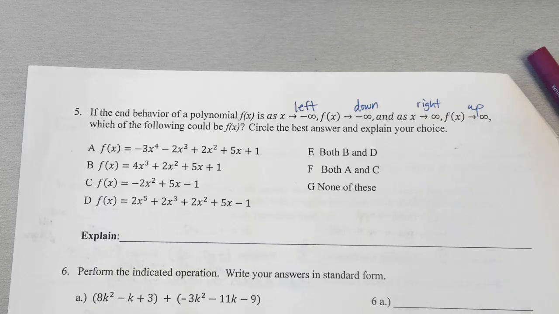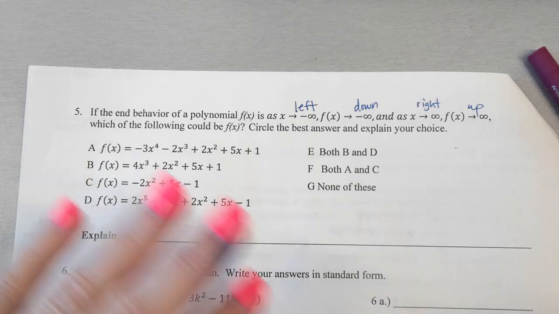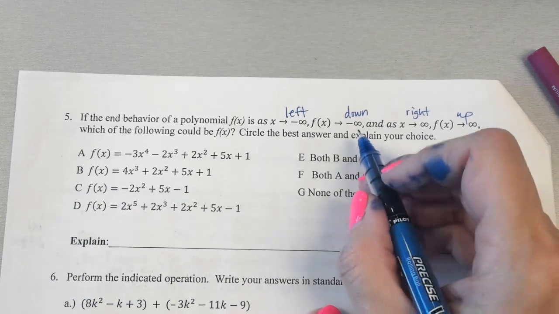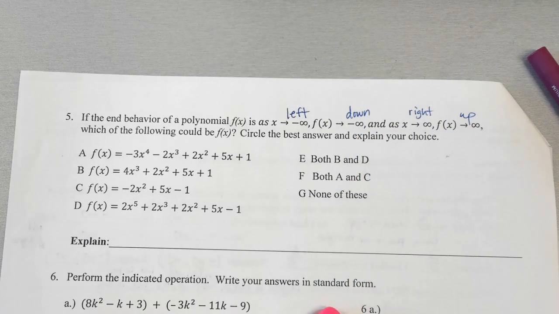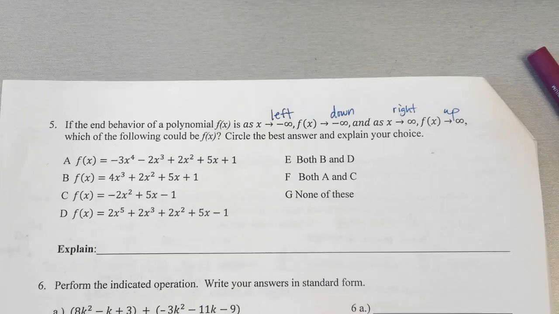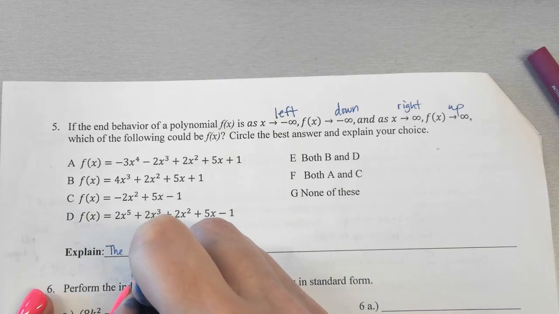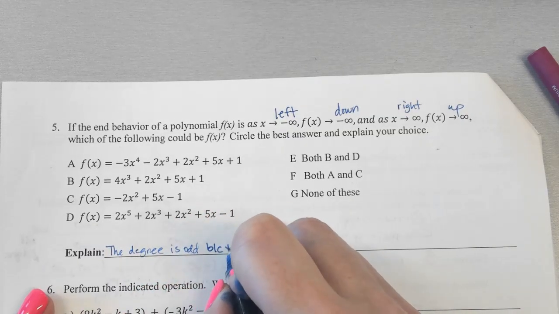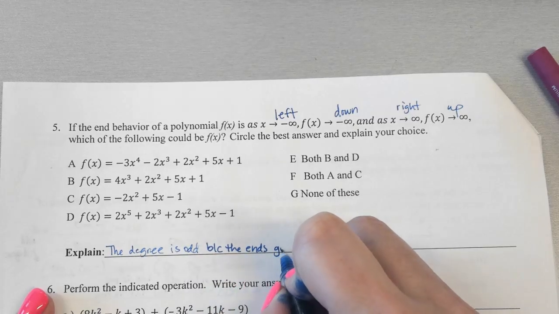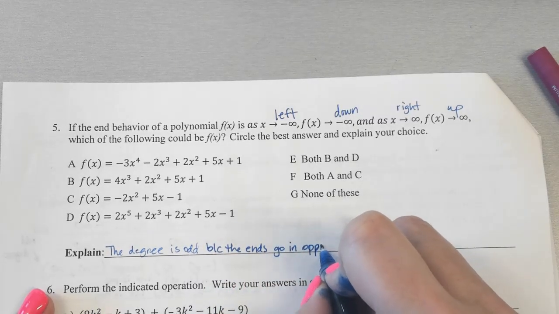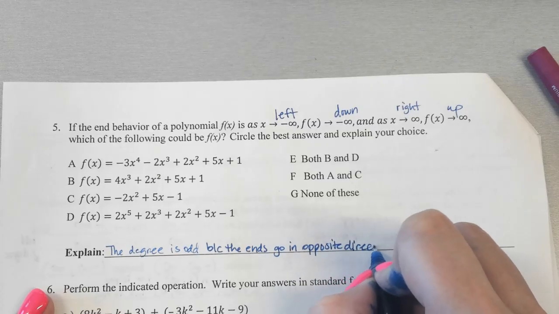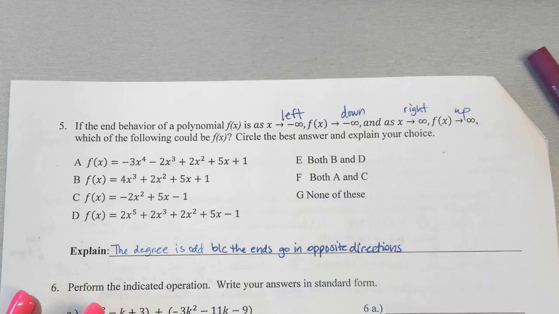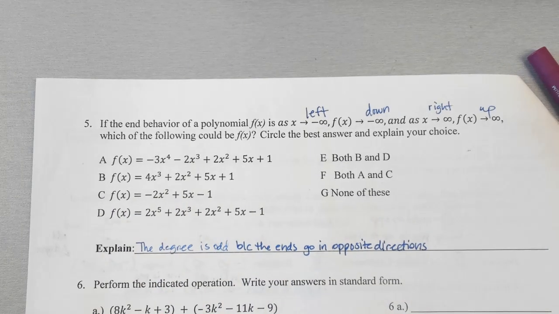Okay, and when you're explaining this, it's going to be based on, if one's going down and one's going up, what do you know about the degree? Yeah, it has to be what? The degree is odd because the ends go in opposite directions, which means I'm going to get rid of every single polynomial where the degree is not odd. Okay, so what's the degree for A?